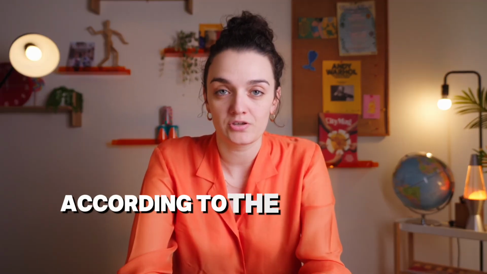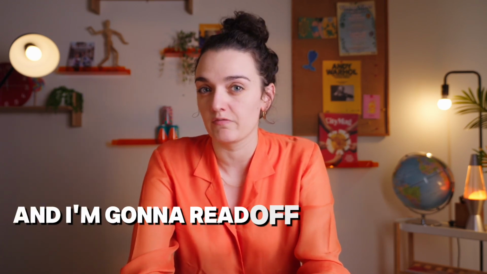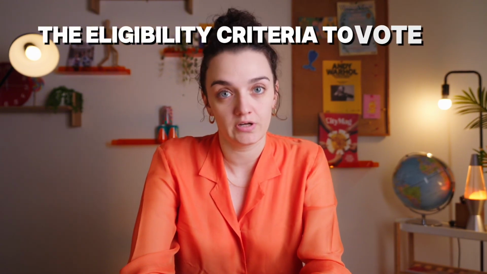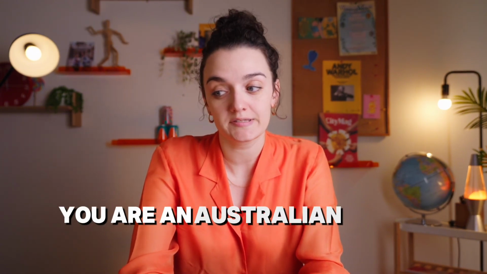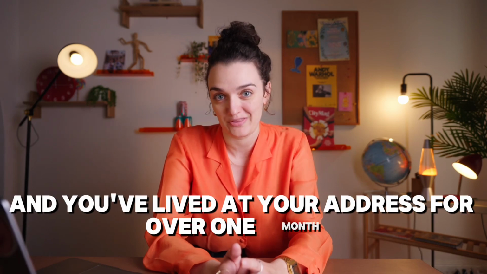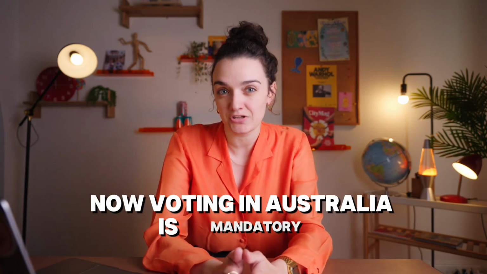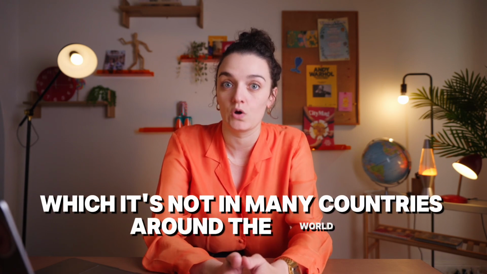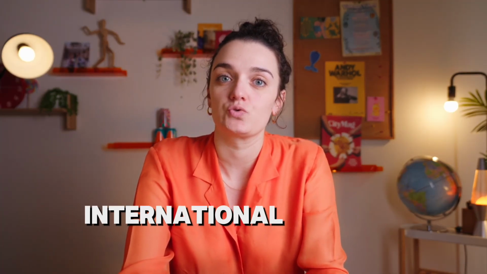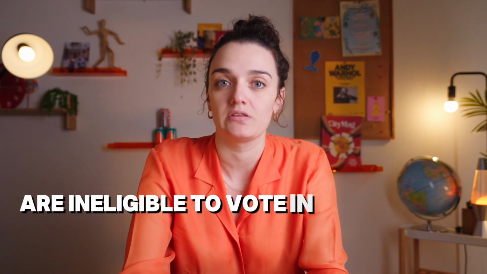Now, unfortunately, international students can't vote. According to the Australian Electoral Commission, and I'm going to read off my notes here to make sure that I don't get anything wrong, the eligibility criteria to vote in Australia are: you are an Australian citizen, you're aged 18 years and over, and you've lived at your address for over 1 month. Now, voting in Australia is mandatory, which it's not in many countries around the world, for example, the USA. Unfortunately, given that criteria, it means that international students are ineligible to vote in the federal election.